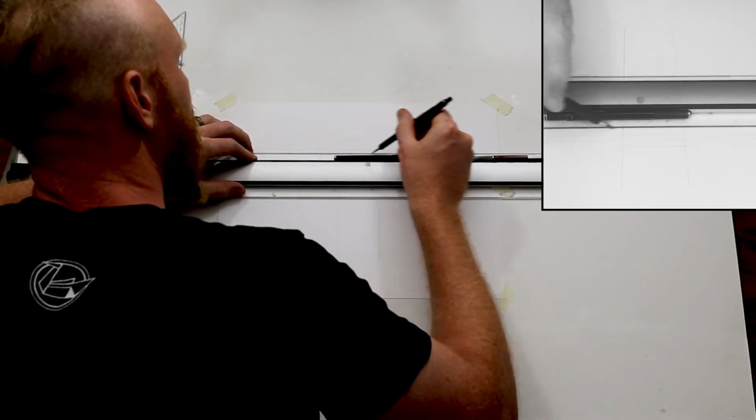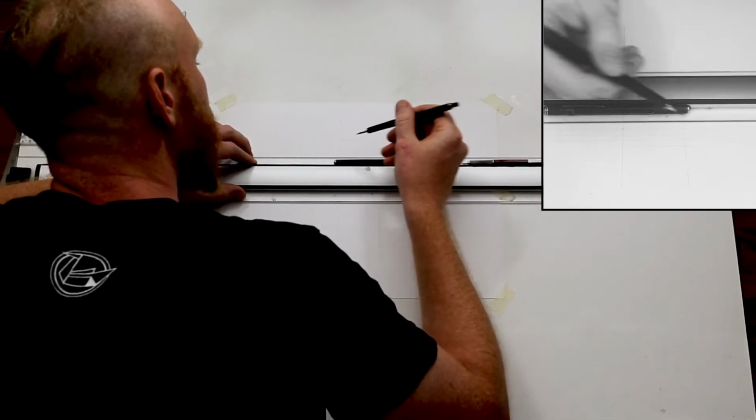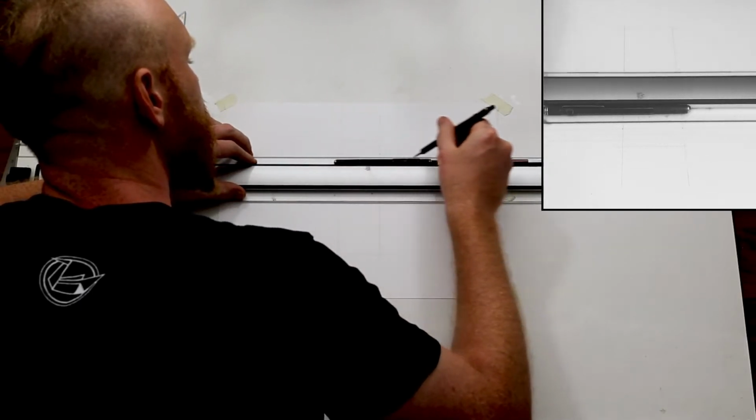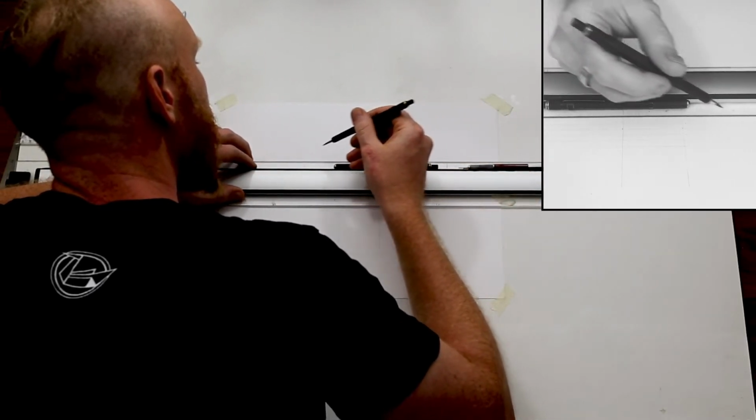Now, because I'm sitting way back, I seem to be having a little trouble connecting with my tick marks, but there we go. Figured it out.